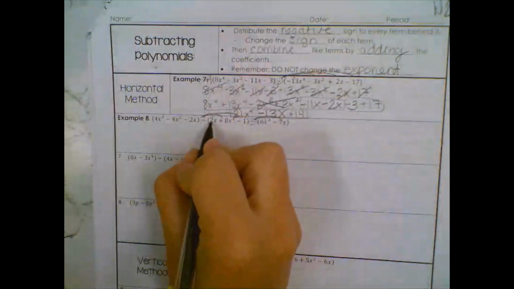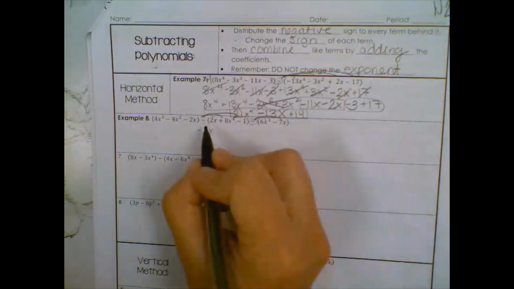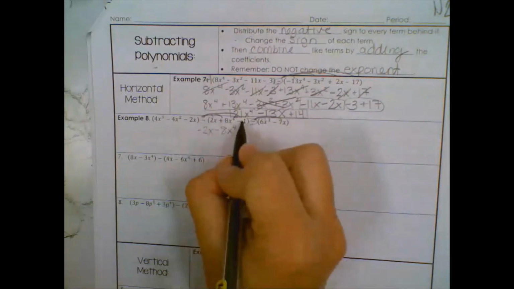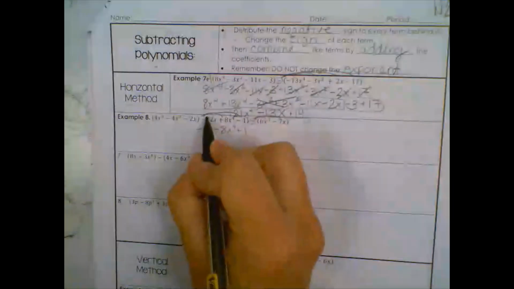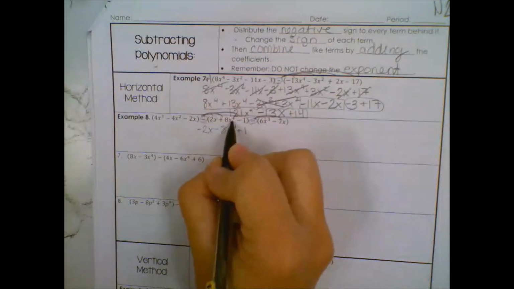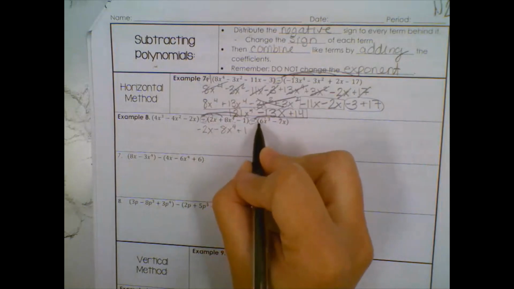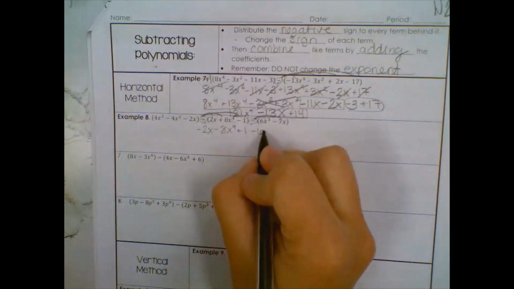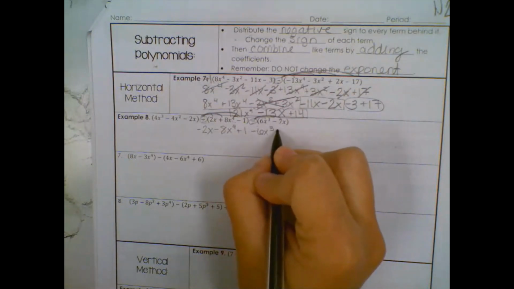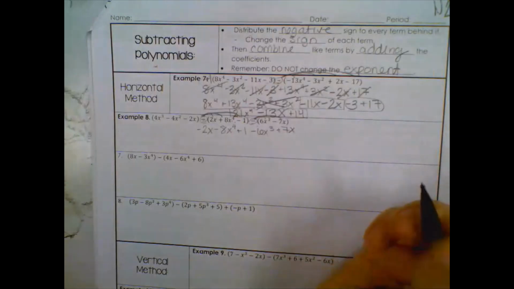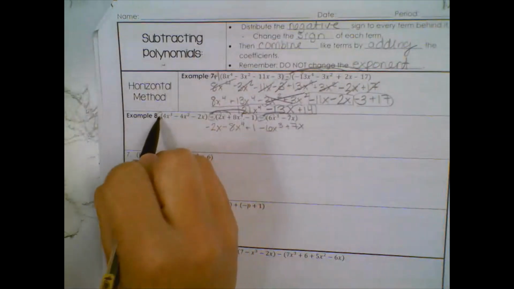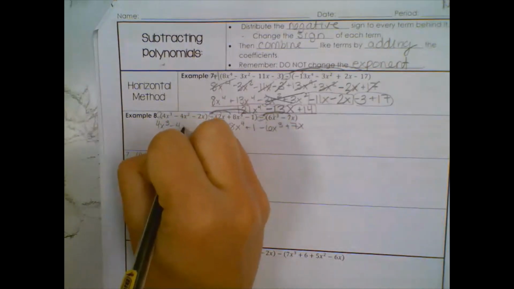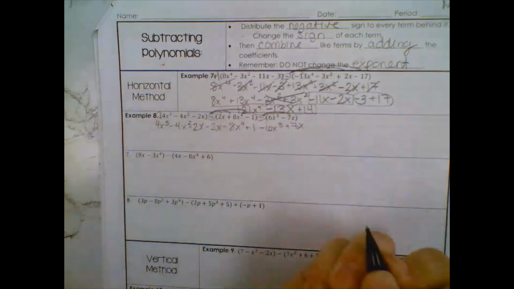So for this one, negative times positive gives me negative 2x. Negative times positive, negative 8x to the fourth. Negative times negative, positive 1. And that negative was only distributed to this one directly behind it. This negative is getting distributed to the one directly behind it. Negative times positive, negative 6x cubed. Negative times negative, positive 7x. This one didn't have anything in front of it, so this is going to stay exactly the same. So I have 4x cubed minus 4x squared minus 2x.